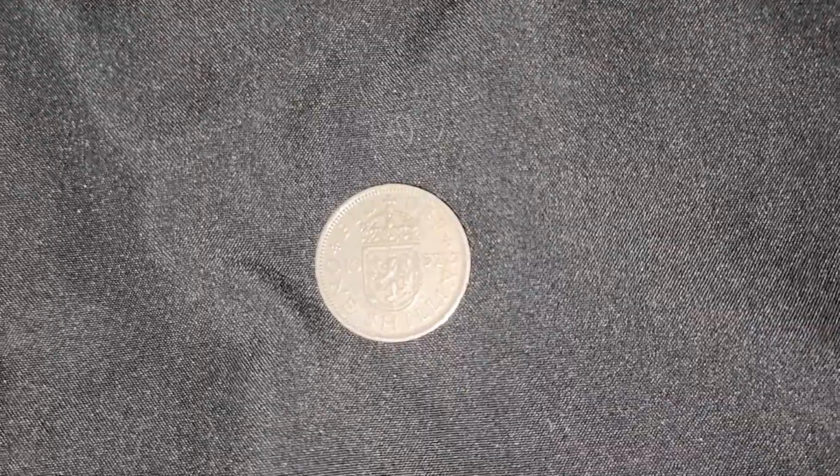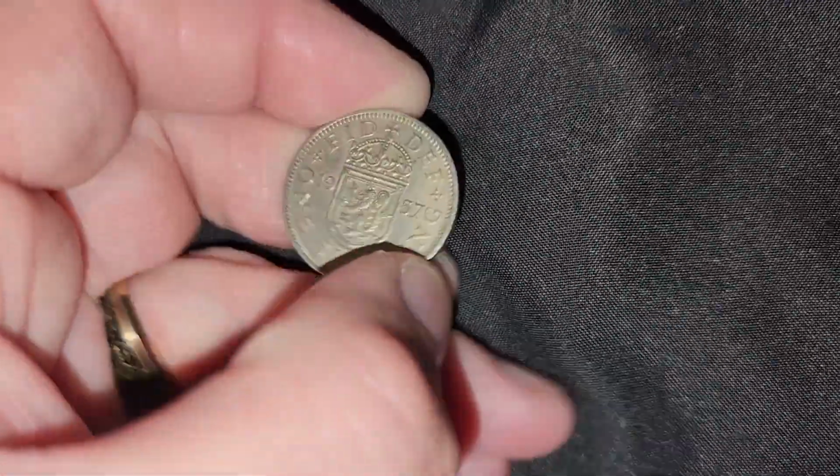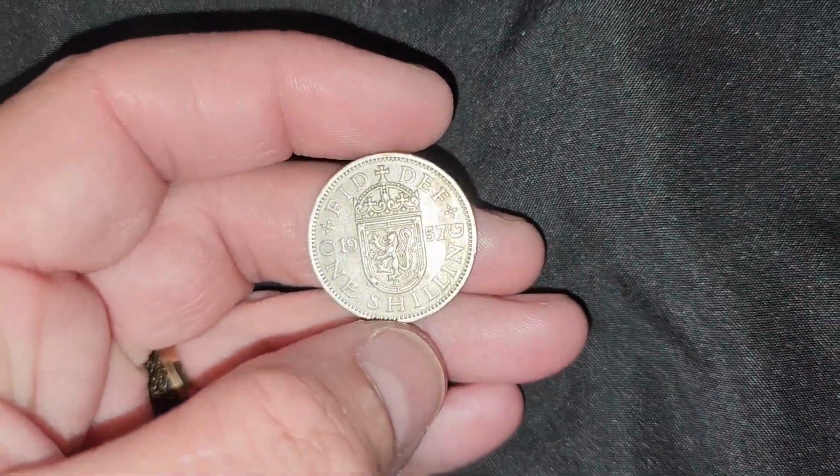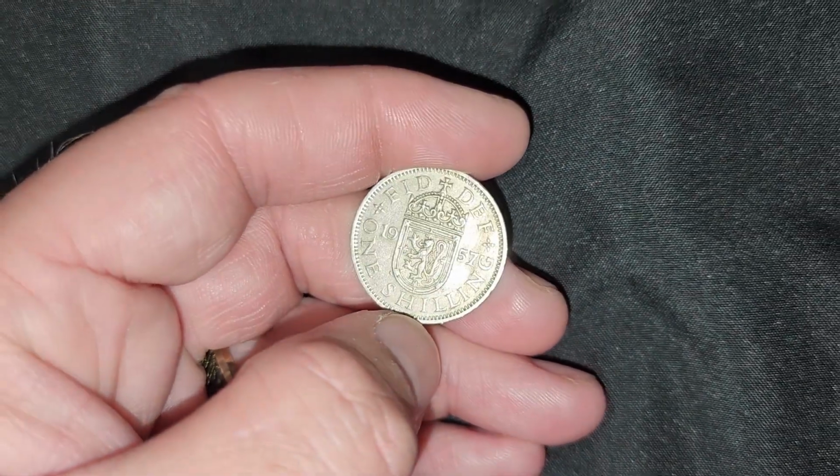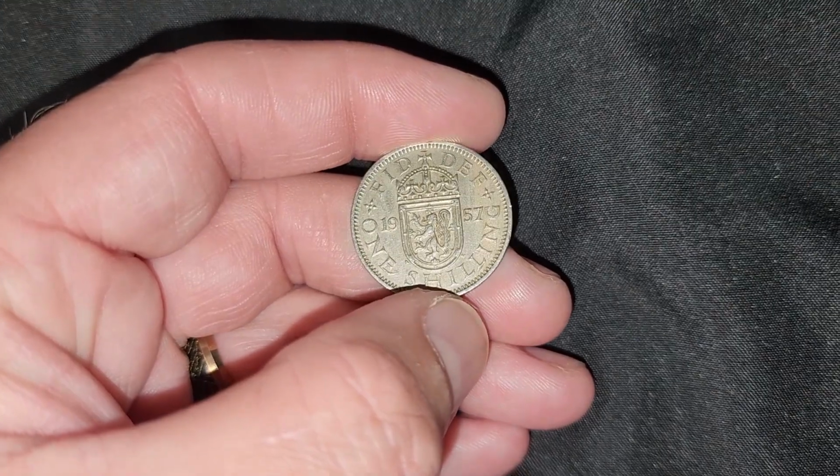The reverse, or the back of the coin, will often show the face value or denomination, while also depicting national symbols, landmarks, or historical events. This 1957 shilling features the rampant lion, which is the heraldic symbol of Scotland as part of the United Kingdom.